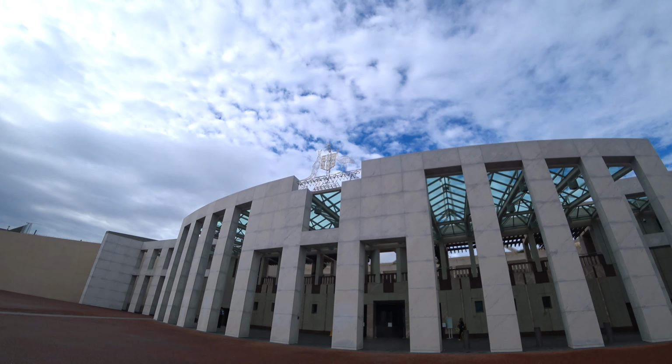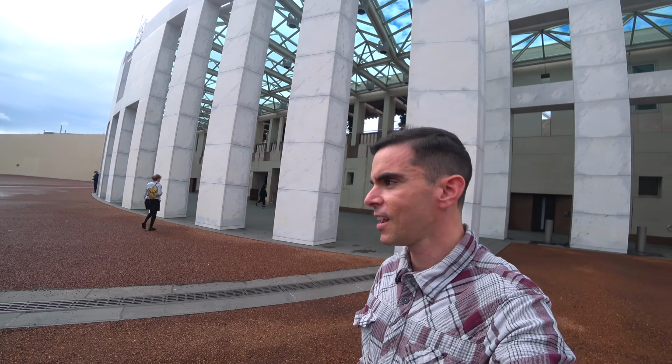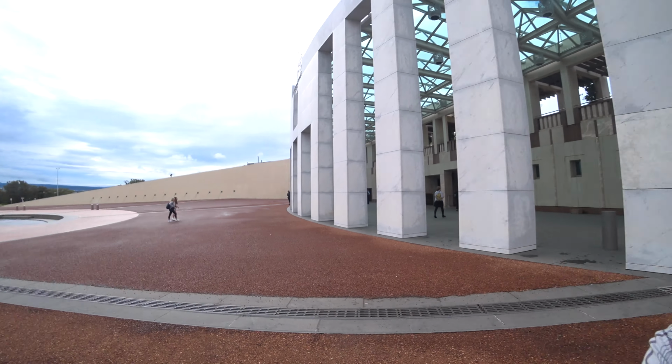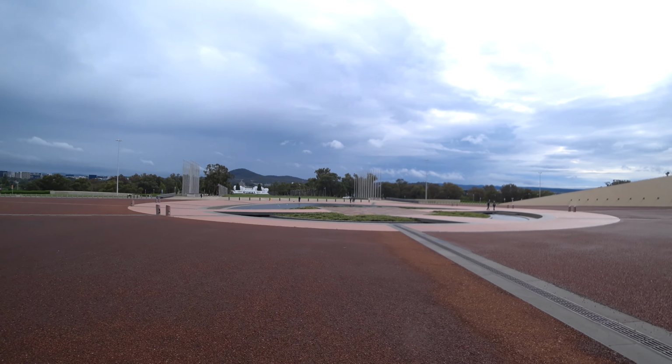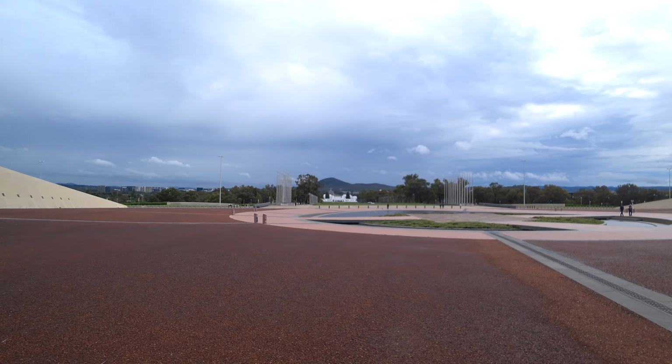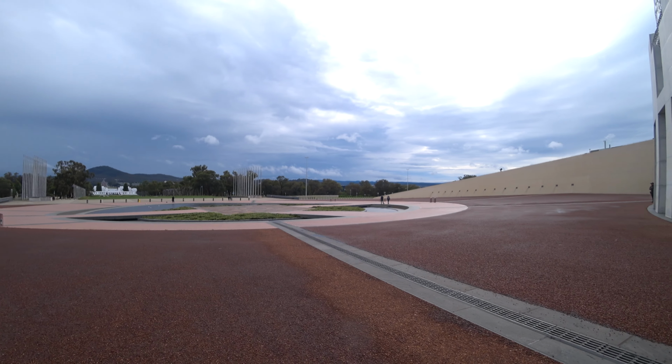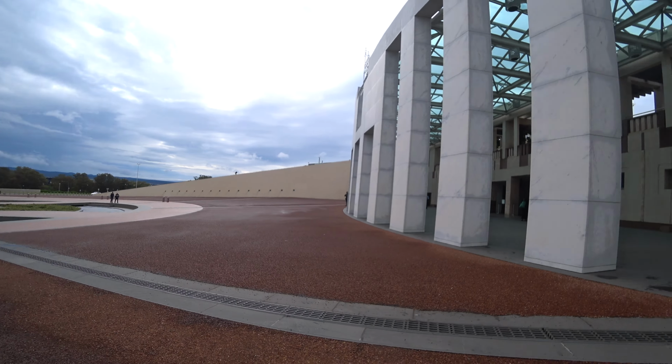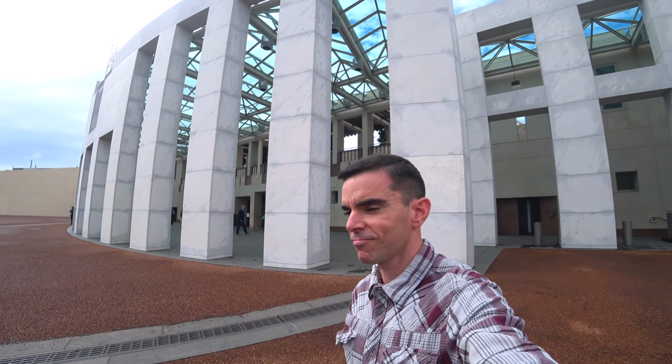Well, so we got about 10 minutes before Parliament House opens, and check out the line waiting to enter Parliament House. Massive.